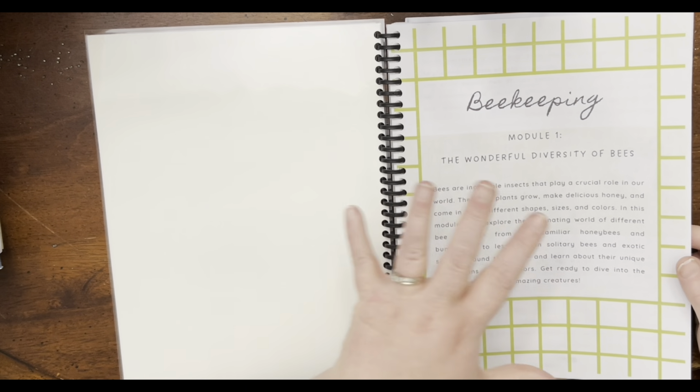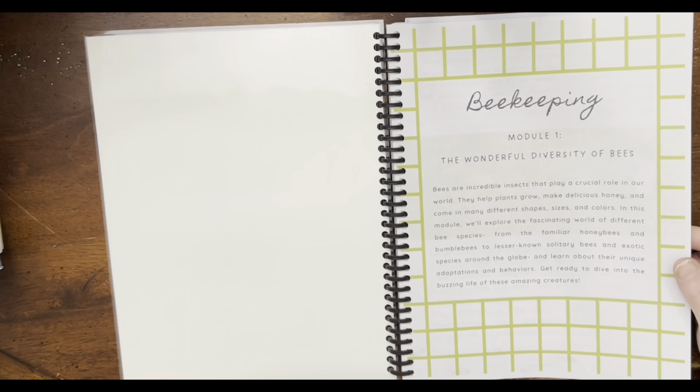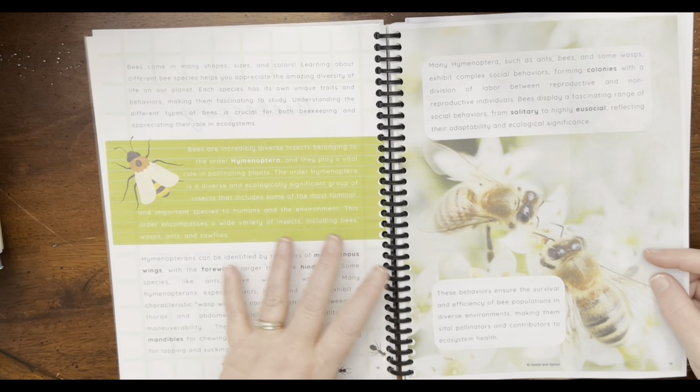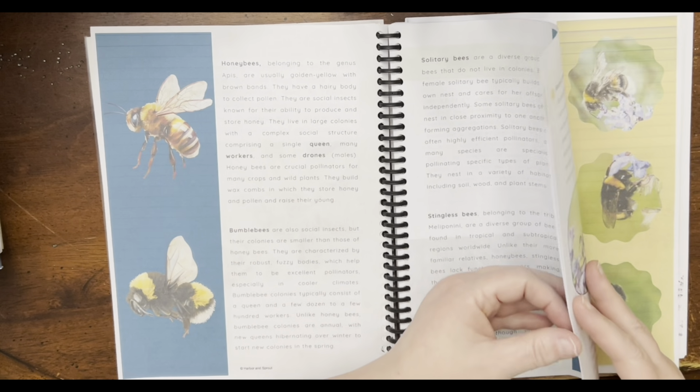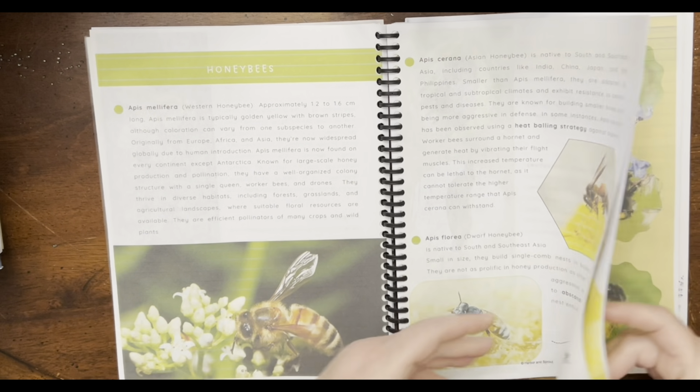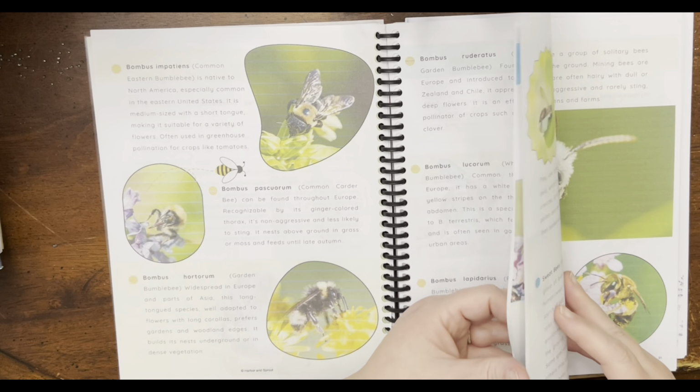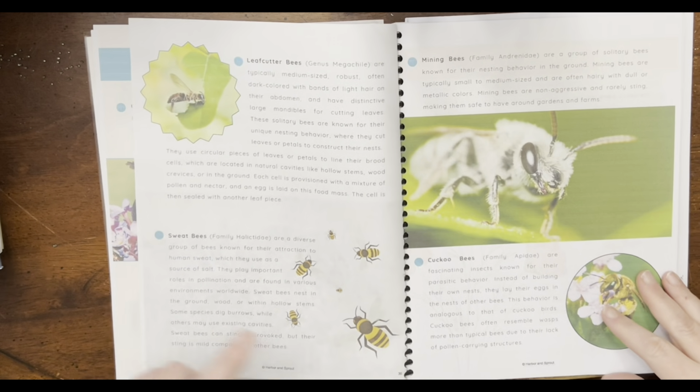There's some more front matter that I didn't print out for him. So this has 20 modules, and he's doing one a day. He reads through the text. This particular module, the text is a bit longer. They're not all this long.